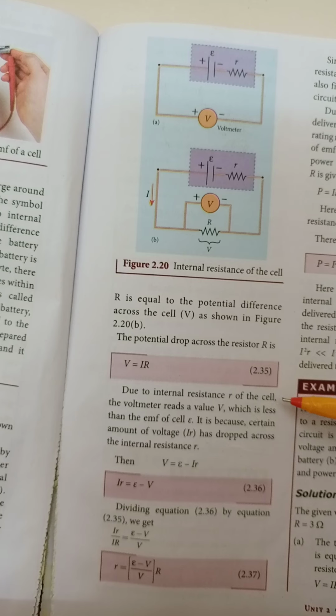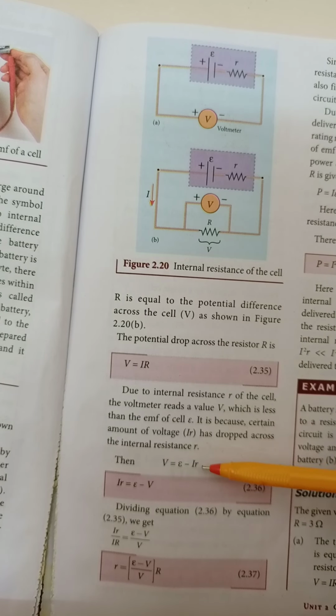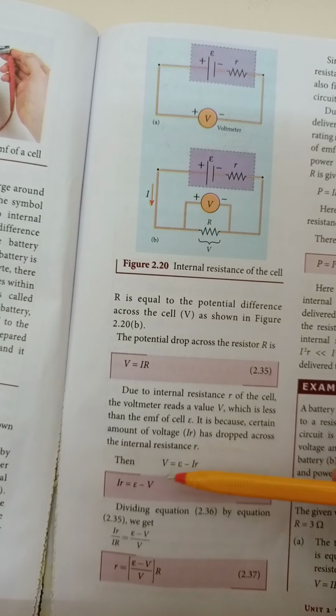Due to the internal resistance r of the cell, the voltmeter now reads a value V which is less than the EMF of the cell. It is because a certain amount of voltage Ir has been dropped across the internal resistance. Because of this, the reading shown by the voltmeter now will be less than the original EMF reading. So I can write V = E - Ir, since there is a potential drop across the internal resistance. So this equation can be rewritten as Ir = E - V.